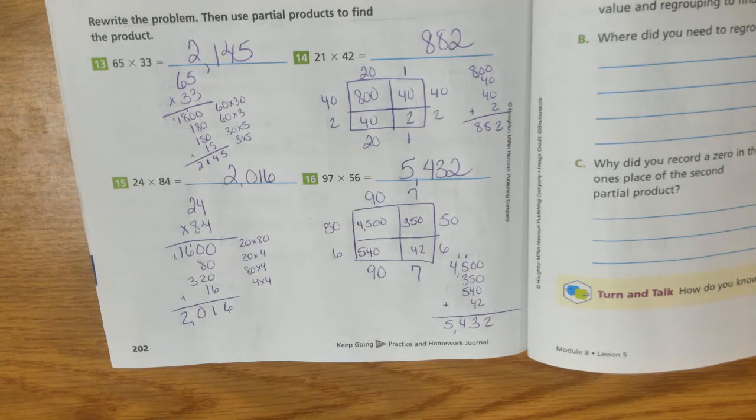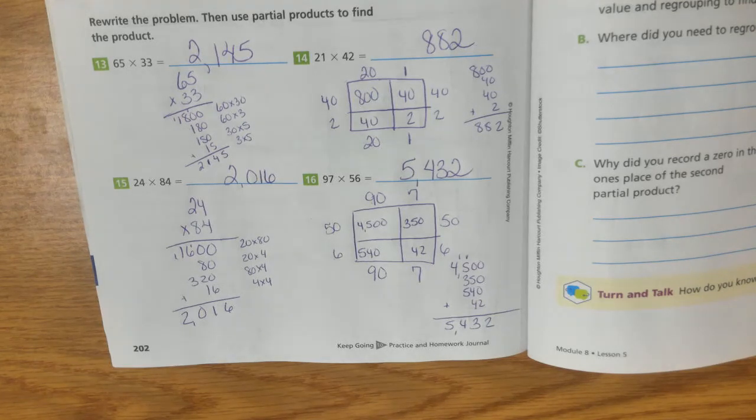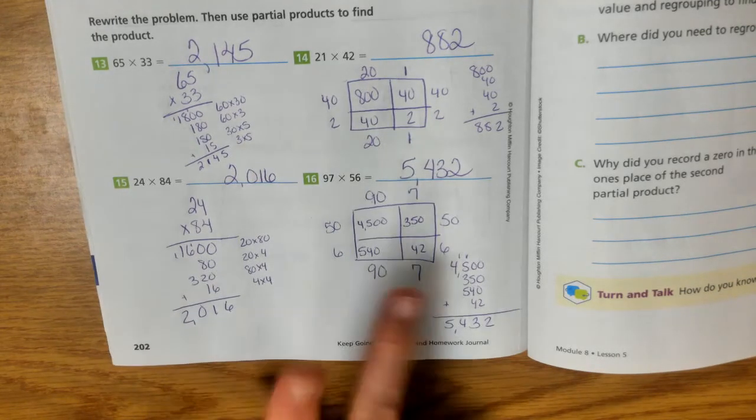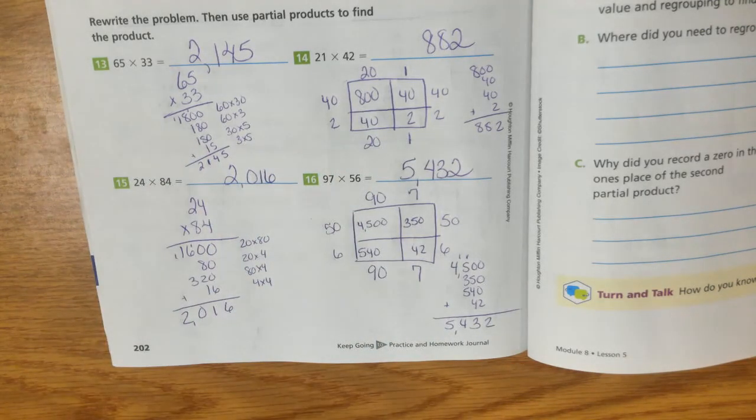Alrighty. So you do not need to do the estimating on 4, 5, and 6. Just find the answers. You can choose either way. If you prefer to do area model, do area model. If you prefer to do partial products, do partial products. If you want to do a combination of both, like we did on here, you can. It doesn't matter as long as you do the work. And again, you do not have to do the estimating on 17 and 18. So no estimating at all. No estimating on 17 and 18. Whoops. And no estimating on 4, 5, and 6.